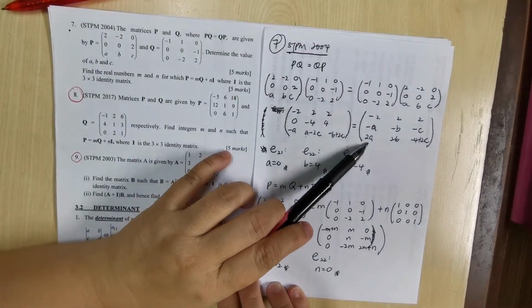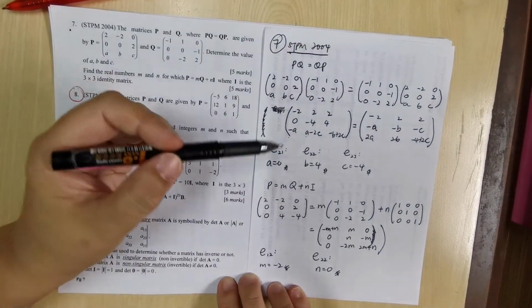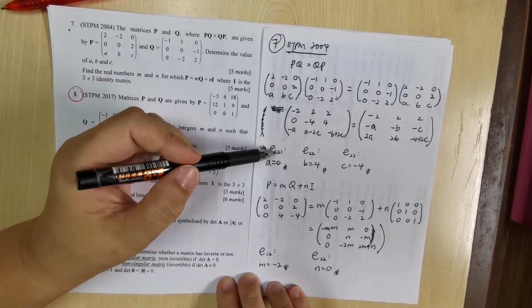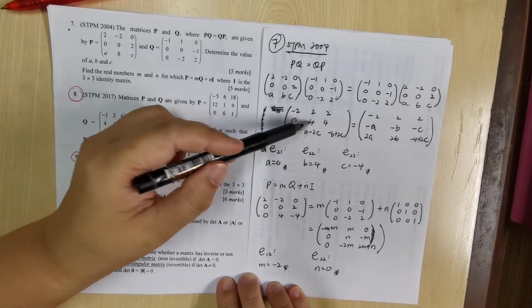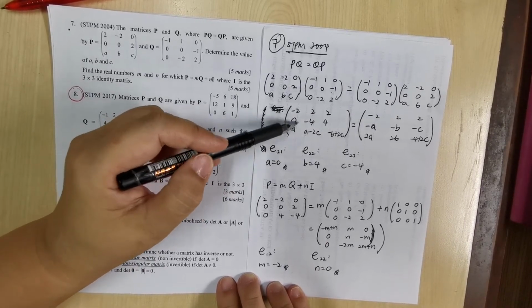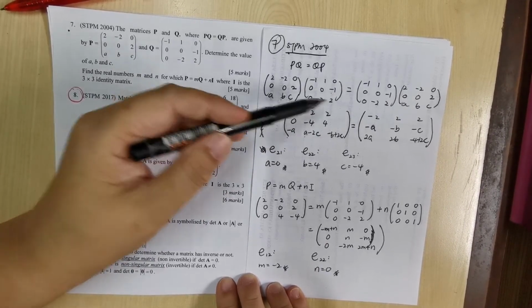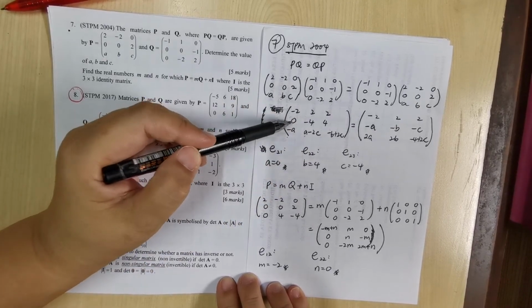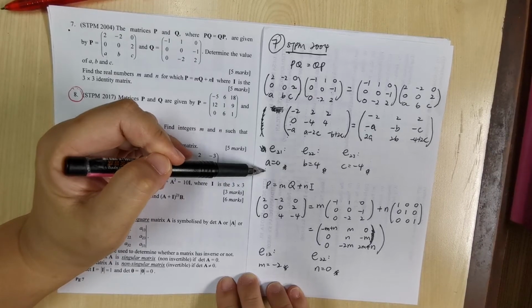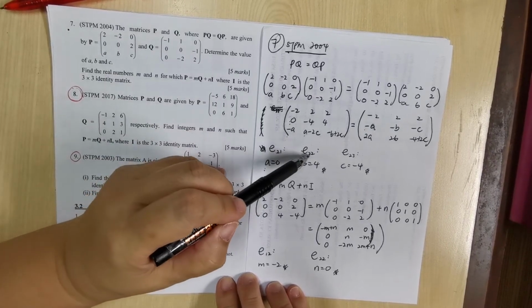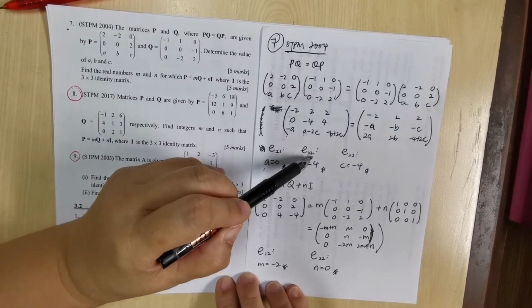You must try to calculate. Okay, now I compare element 2,1. Element second row, first column. So this one and this one: -a, same as 0. A is 0, so I get A already. Then I compare element 2,2, second row, second column.